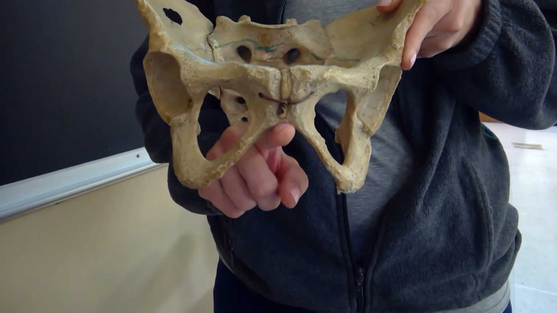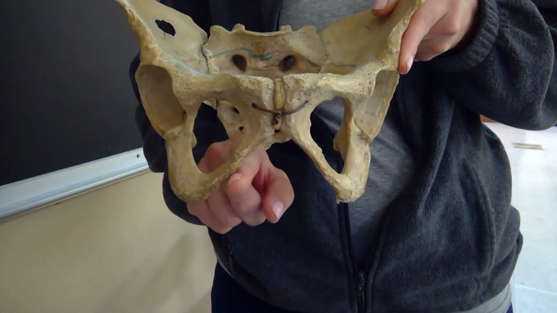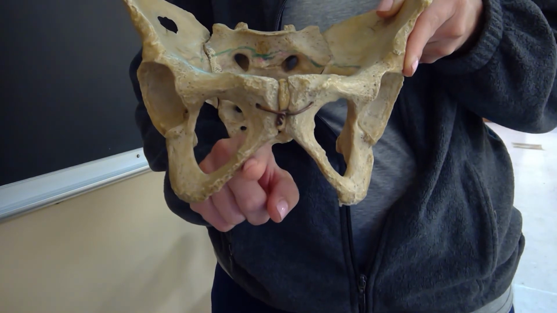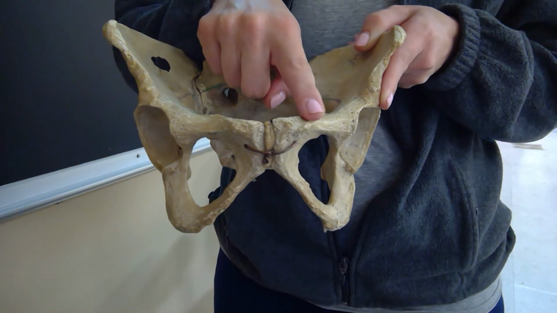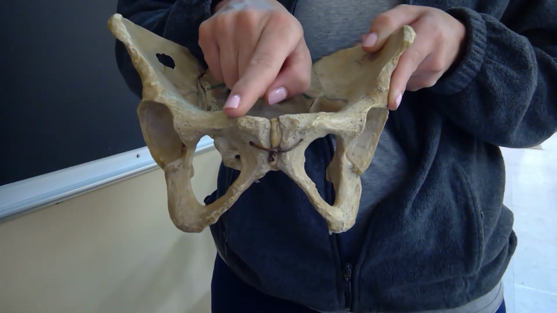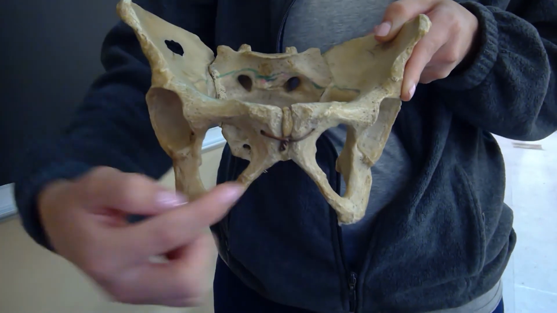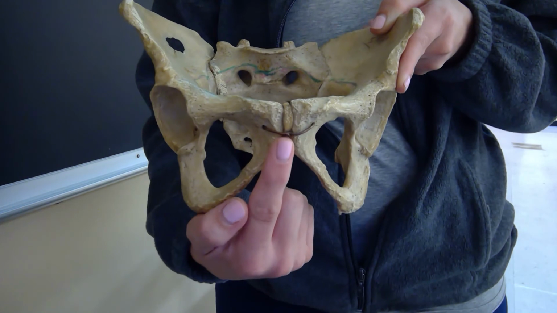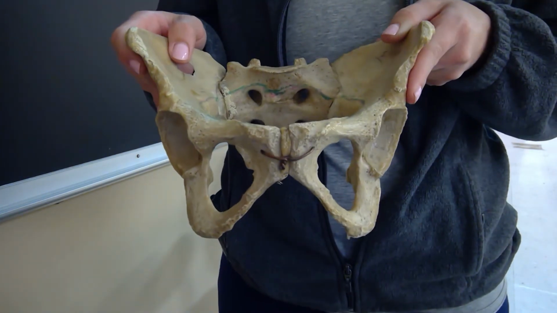Some people have a wider pubic arch than others, some have a more narrow. So this area is our pubic arch. Pubic tubercle, and then our pubic crest, right on the superior margin, above our pubic tubercles, above our pubic symphysis. And remember, that was our pubic symphysis, that joint space where the two pubic bones meet.